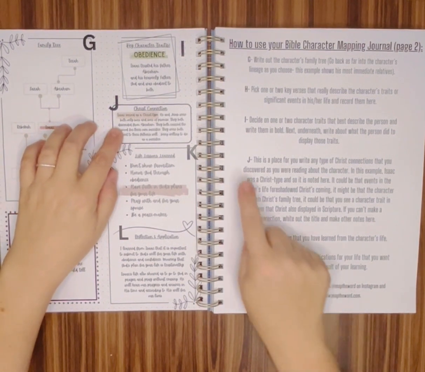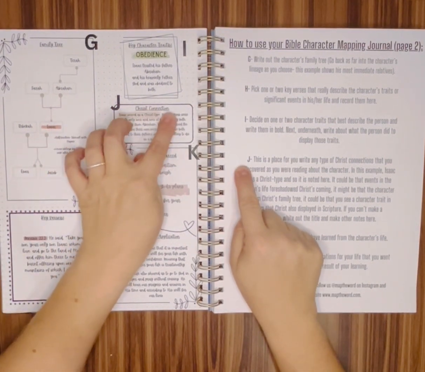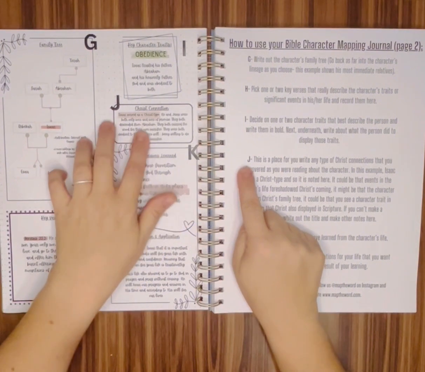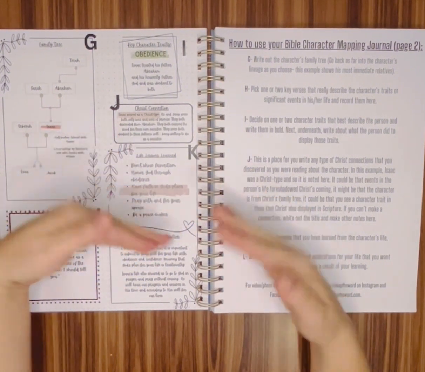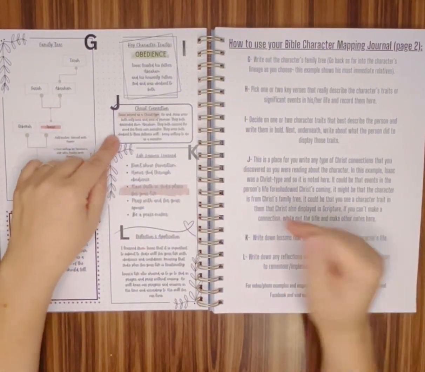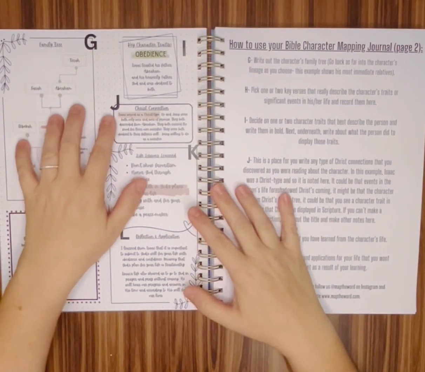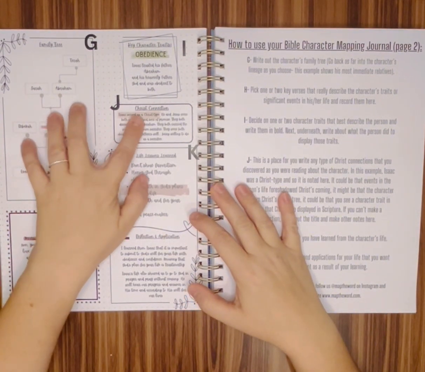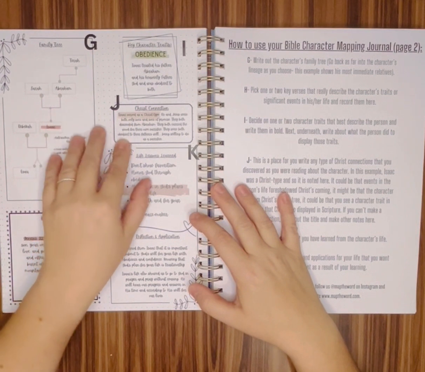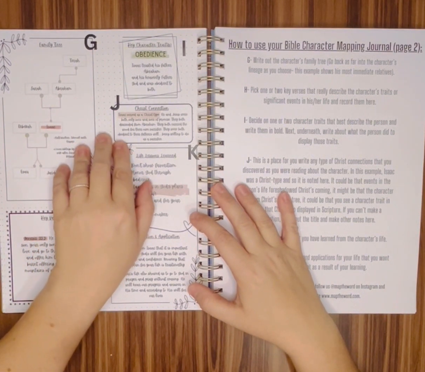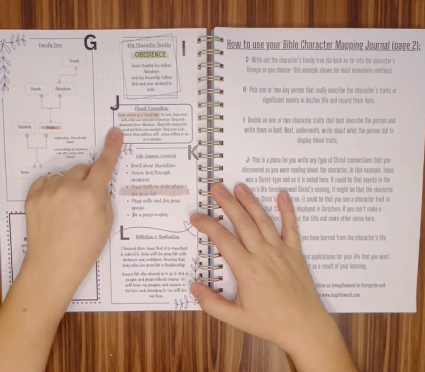For J, it says to write a Christ connection. And so most of the characters that you're going to find in the Bible, you can make some sort of Christ connection to. So this is a place for you to do that. For example, Isaac served as a Christ type, and so I wrote out why he served as a Christ type in the Bible.